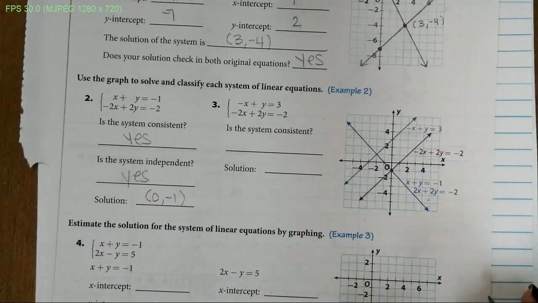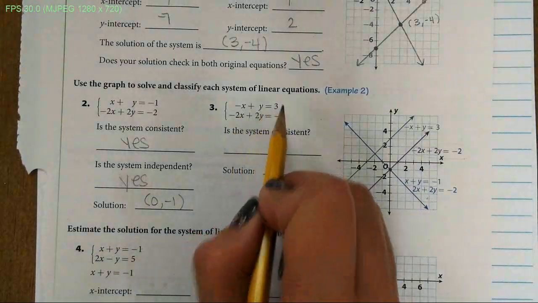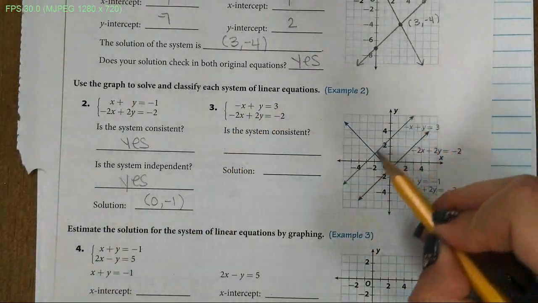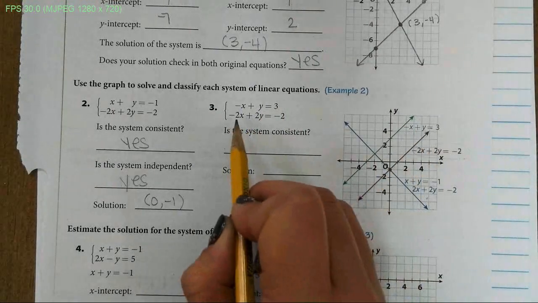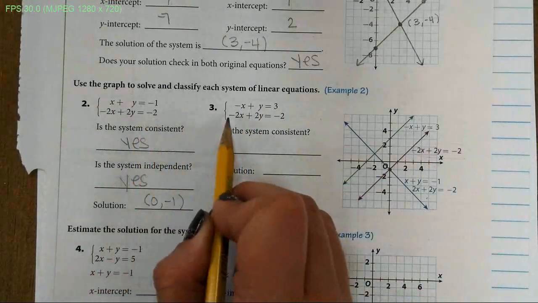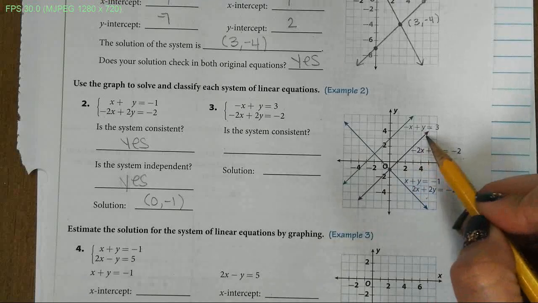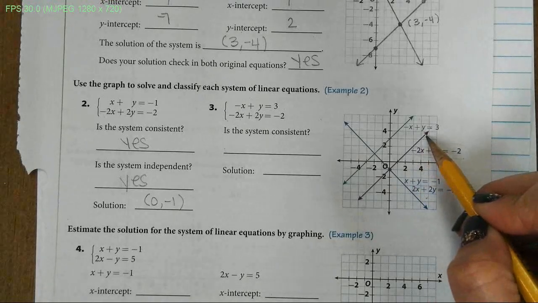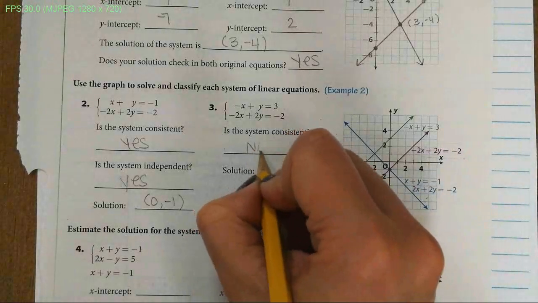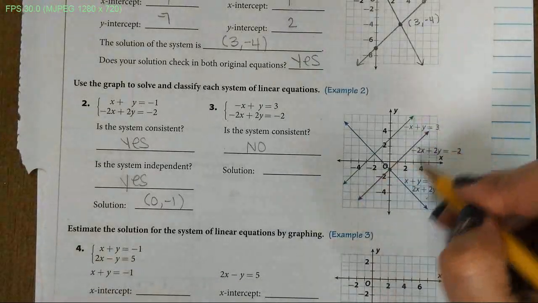Okay? Now the next one, it says -x plus y equals 3. So we're looking at this green line. Okay? And then this one over here, we're looking at that same line over here as before, which is the purple line. Okay? So is it consistent? This time it is not consistent because those are parallel lines.